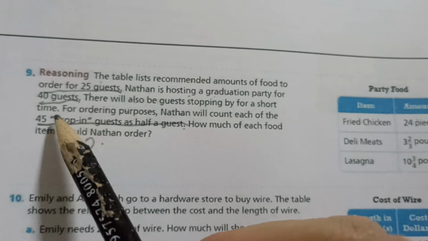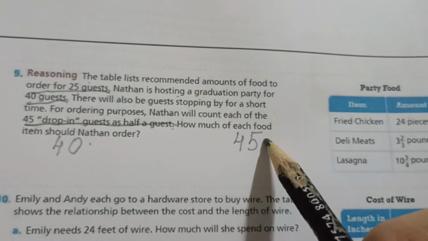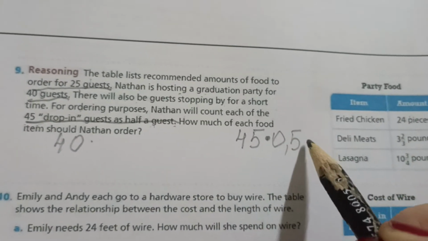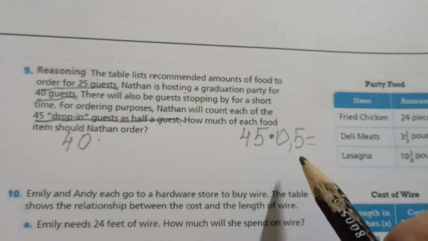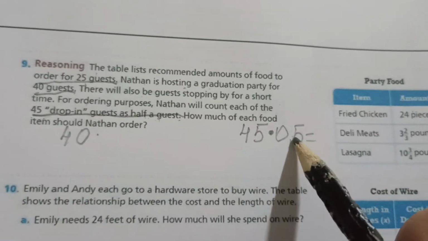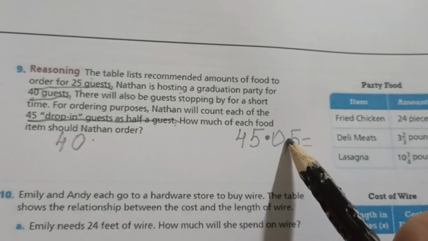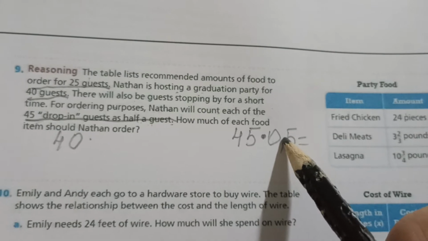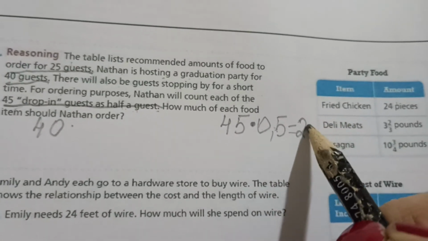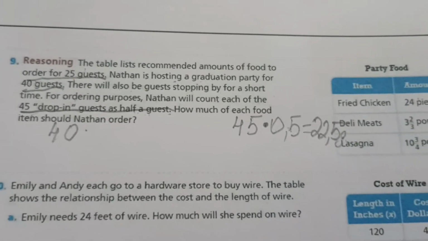So let's calculate this. 45 multiplied by half. Half, or 1 over 2, or 0.5, it doesn't matter. So 45 multiplied by this, we calculate that he will have 22.5 guests that just come and go.